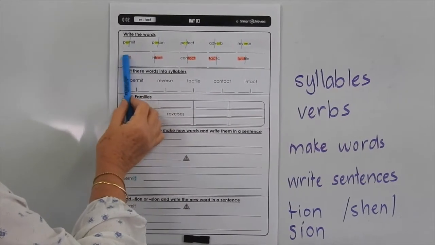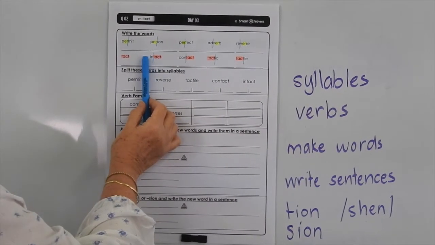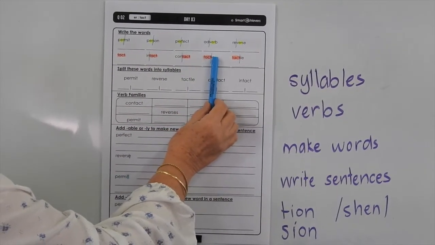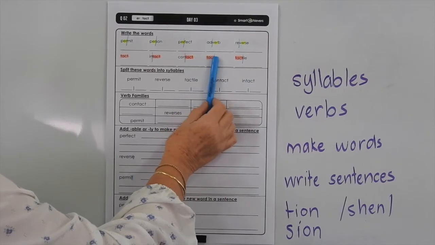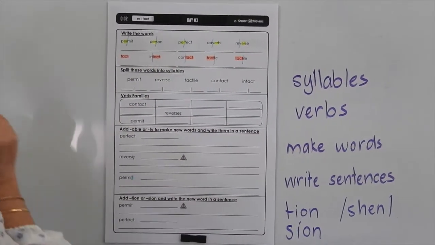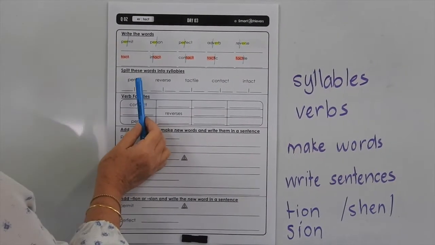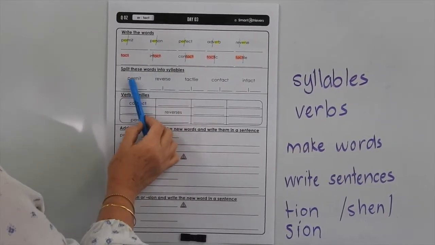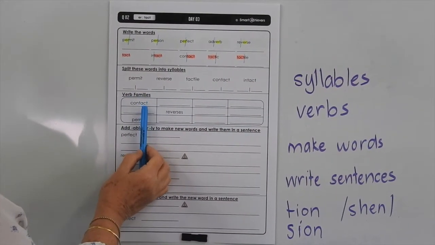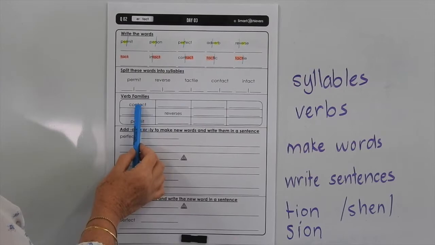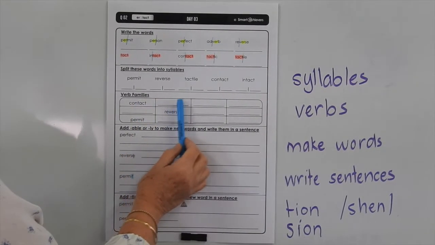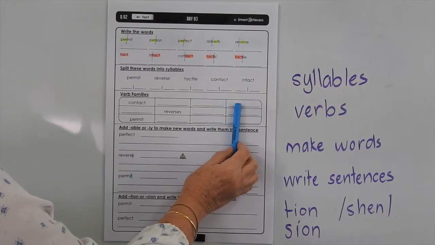Now intact, tact is the root, so when we're breaking these ones up, we've got intact, contact, tactic, and tactile. You're not going to break the root word up when you're dividing it into its syllables. The root always stays intact. Okay, so you can use that information to fill in these syllables. Down here you've got verb families where you just have to write the word contact in its various tenses. So you've got contact, contacts, contacting, and contacted.